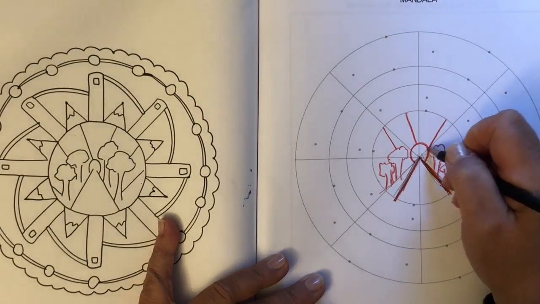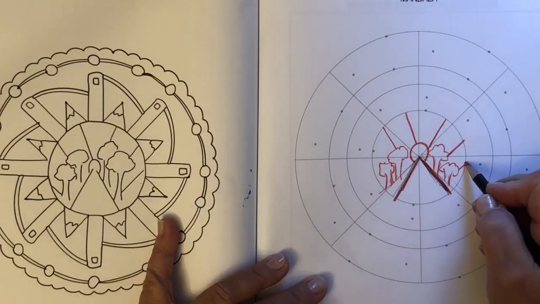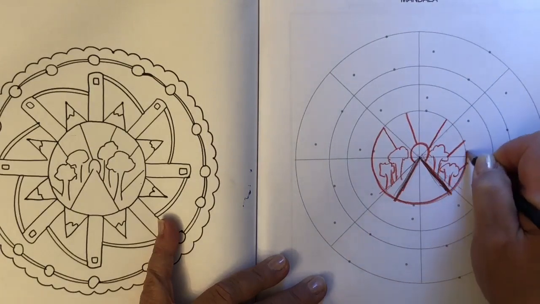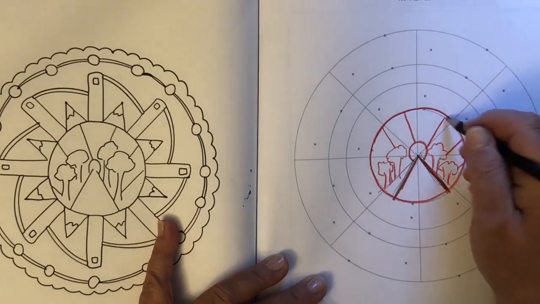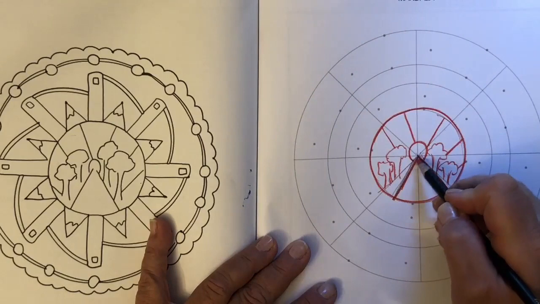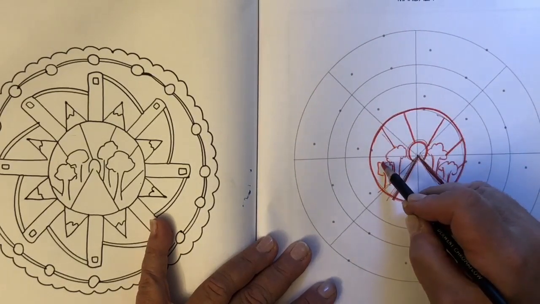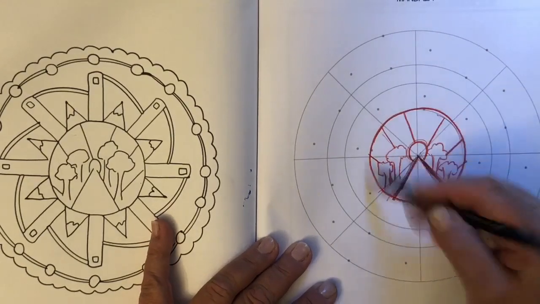So we've got all of these lines that are coming around, and then I'm going to go back and I'm going to go over this circle here that's in the middle, okay? So we have this line here, this line, we've got this that's going to divide it. I'll put another one right here, and that's going to divide it.